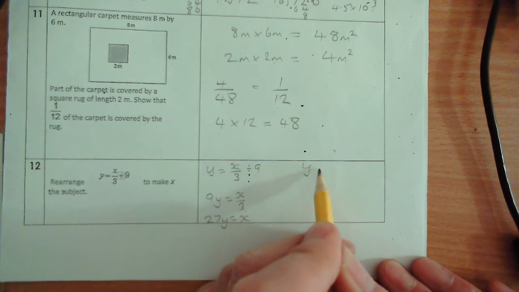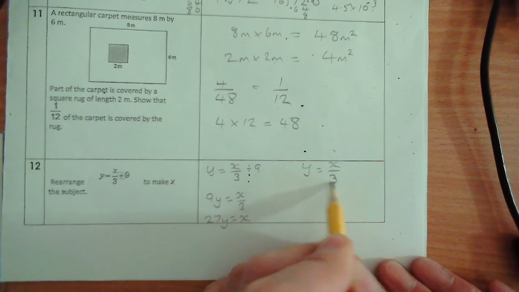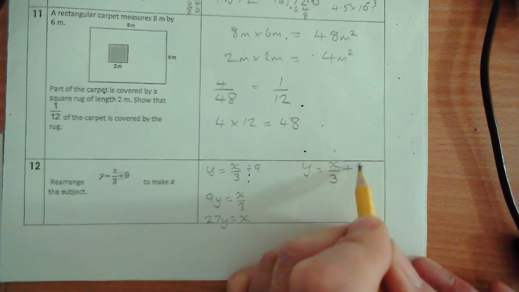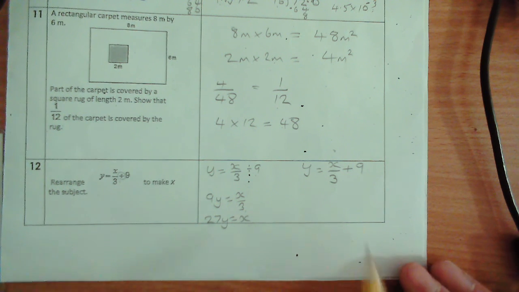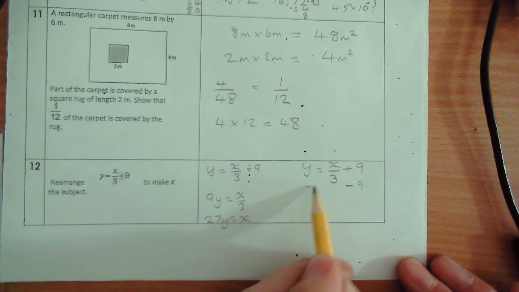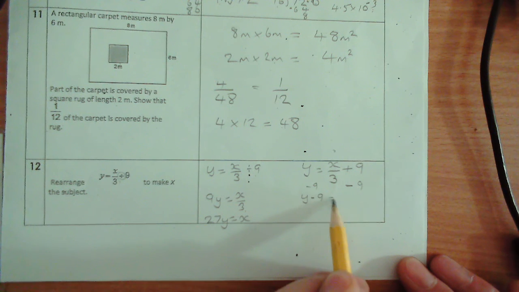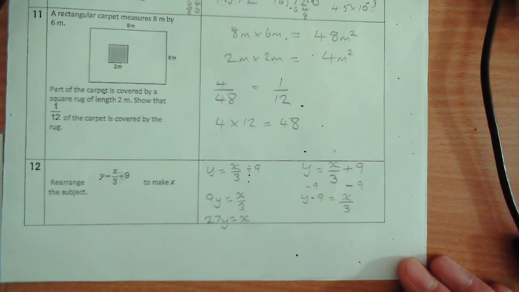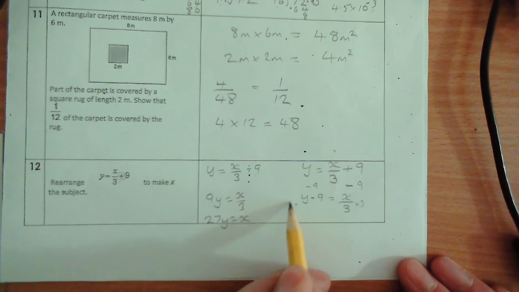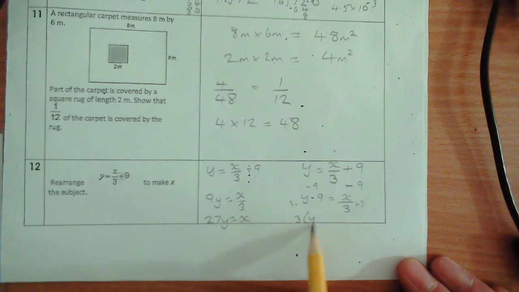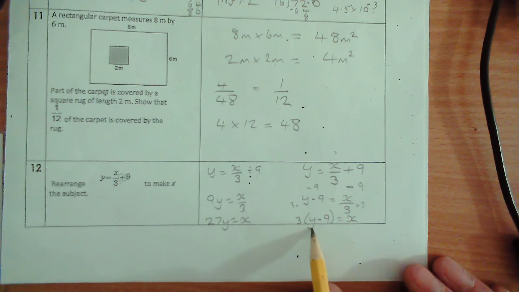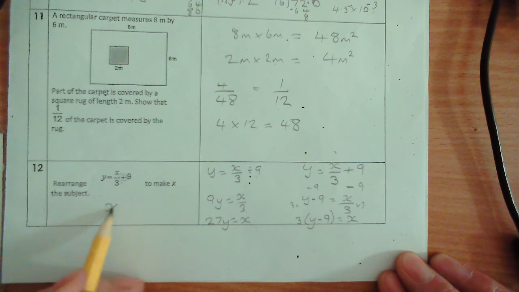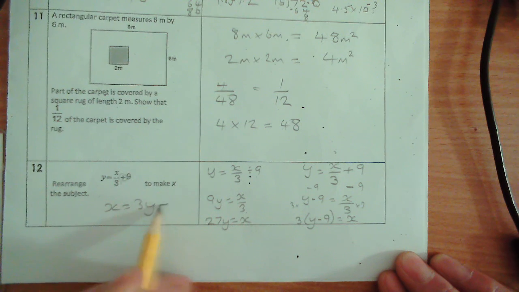However, I believe that the actual question should be y equals x over 3 plus 9. It's just that when it's been photocopied, it makes it look like a division. So in this case, I'm going to subtract 9 from both sides. So y take away 9 equals x divided by 3. I'm then going to multiply by 3. I've got to be careful here because I should write it as 3 brackets y take away 9 equals x. If, however, I did want to multiply out the brackets, then I could do that, and I would get x is equal to 3y take away 28.